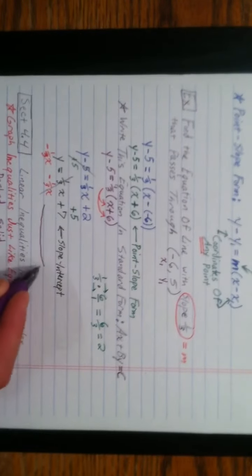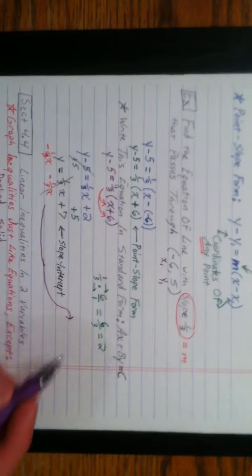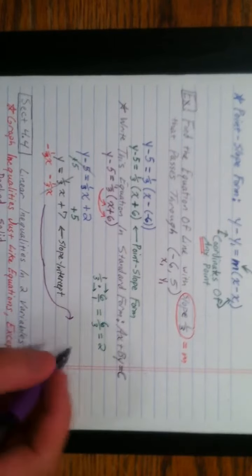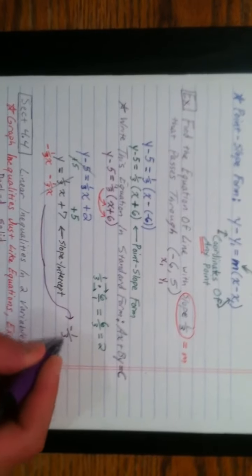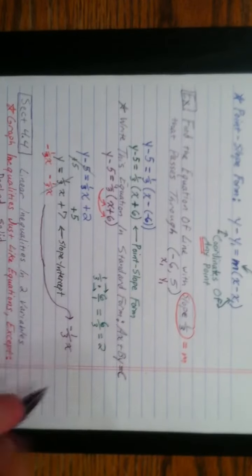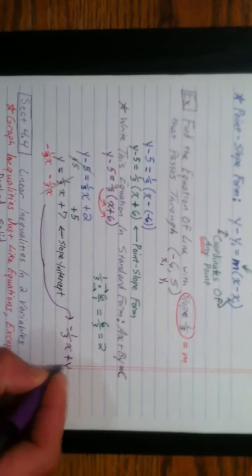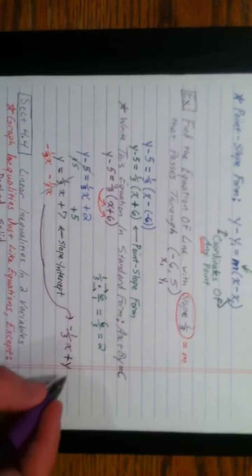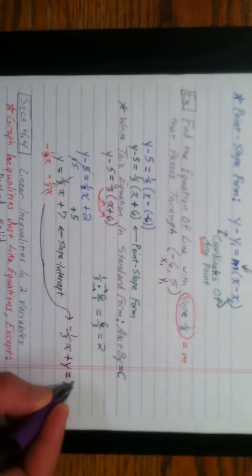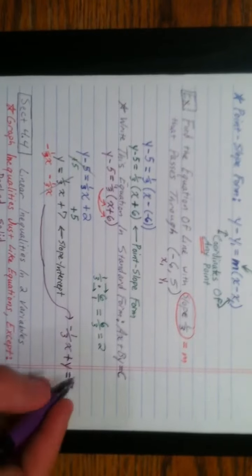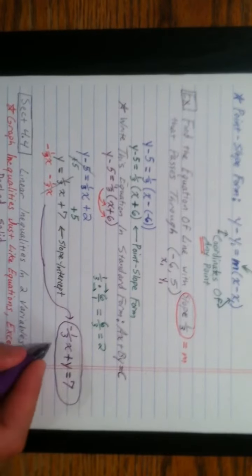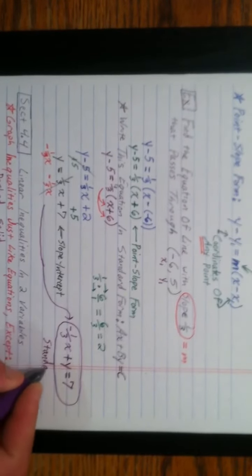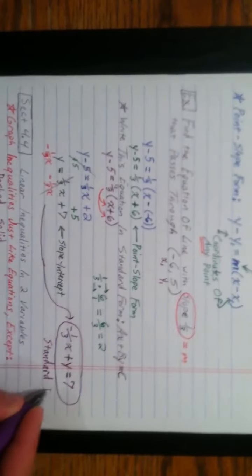So let me bring this over here. Typically we put the x term first, so a negative 1/3 x. That's a positive y, so plus y. And it's a positive 7 on the right hand side, equals 7. So that right there would be your answer in standard form.